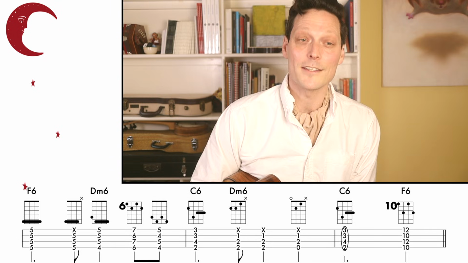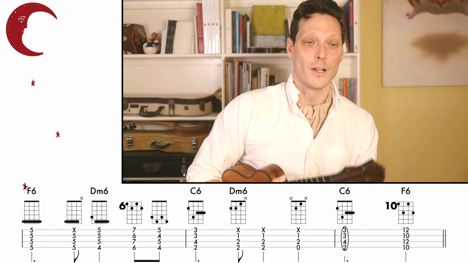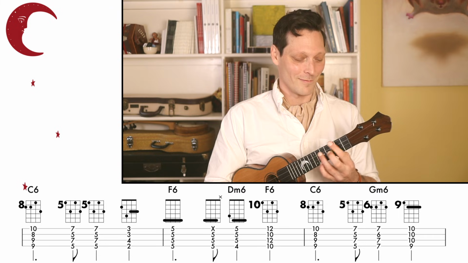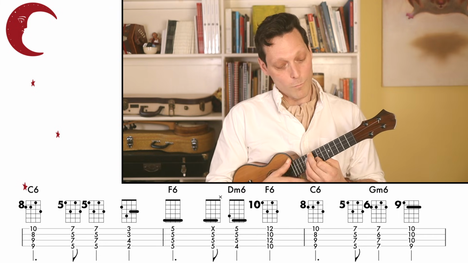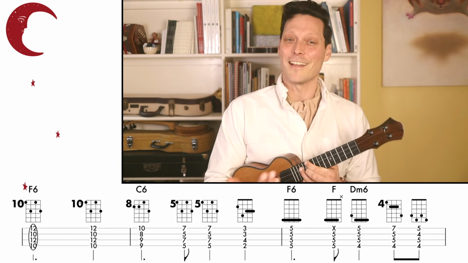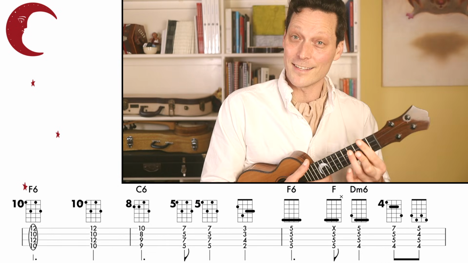It's just utilizing how we can put these chord scales to use as we come through. Walk it down, G minor 6, F6, C6th chords.